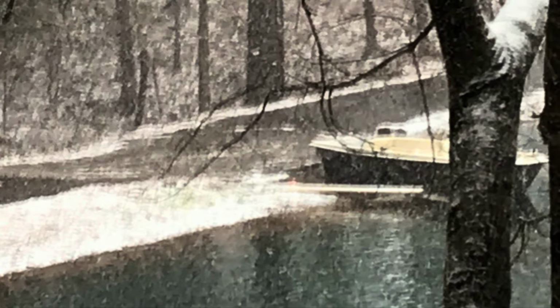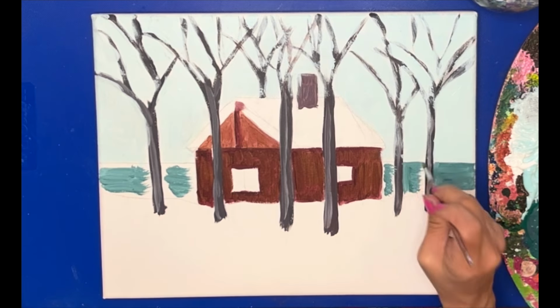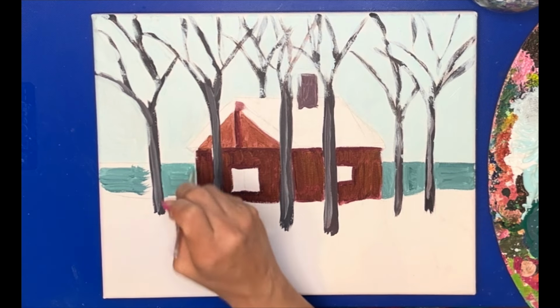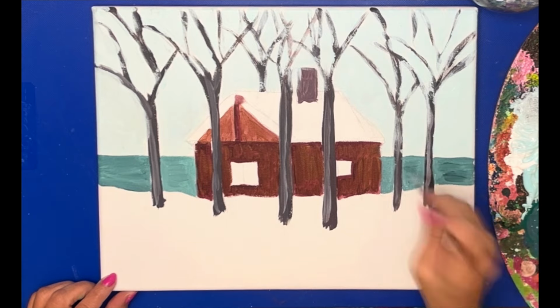Okay, just adding some beautiful light blue sky and a little pond outside. So I'm adding my pond color, and that was just a little bit of gray, which is white and black, and some blue and a little green, and it looked fantastic. Okay, so now to add the snow with a little bit of shadows.